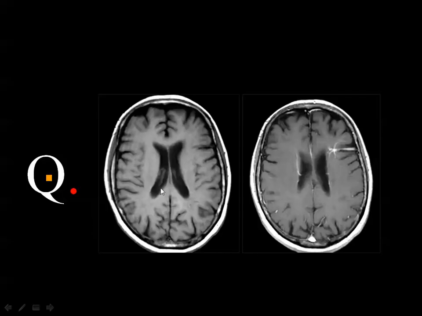Axial T1 before and after contrast injection. Leave me alone. And you don't say that in the exam. Leave me alone. This is developmental venous anomaly.